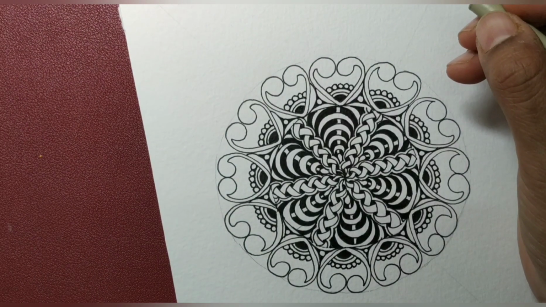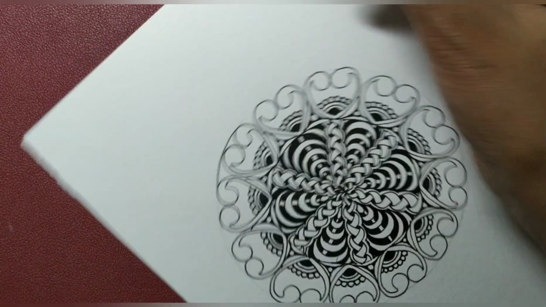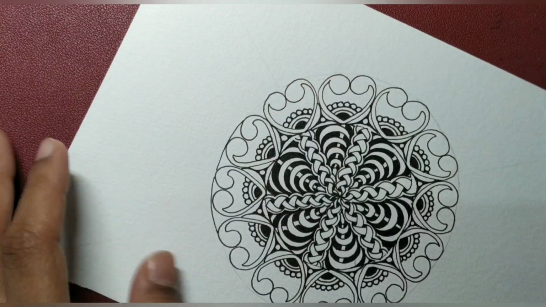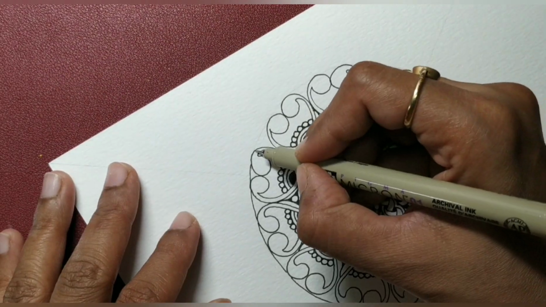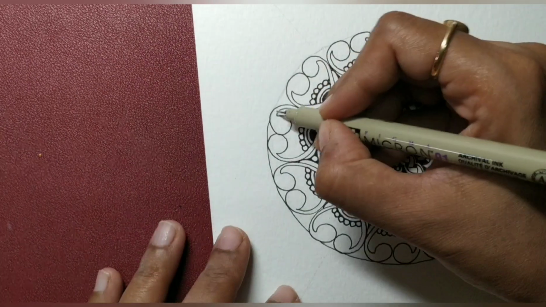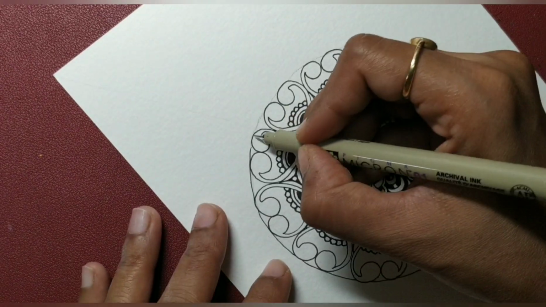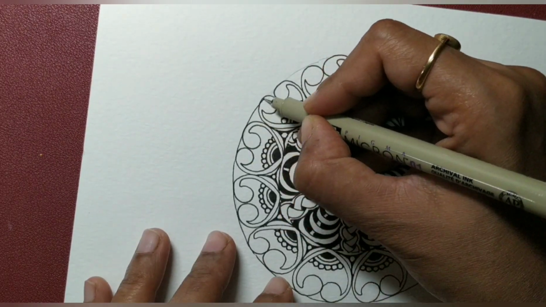Right? We are done with that. Now I am again going to add an outer aura or outline my mukas.